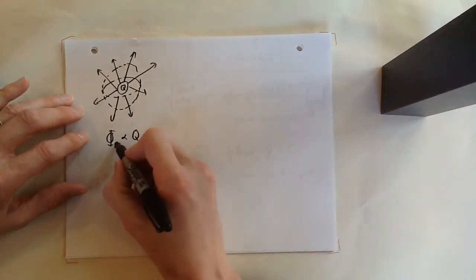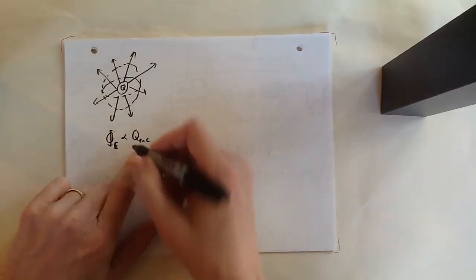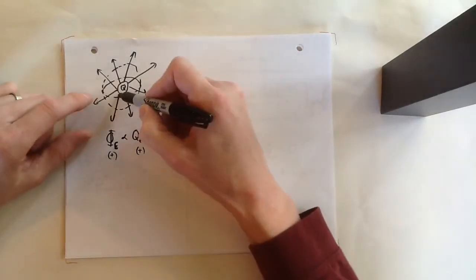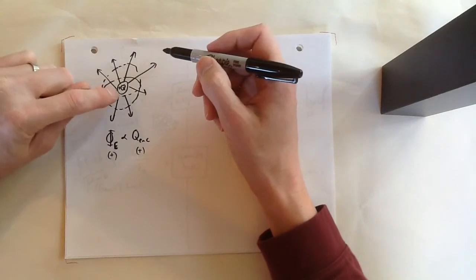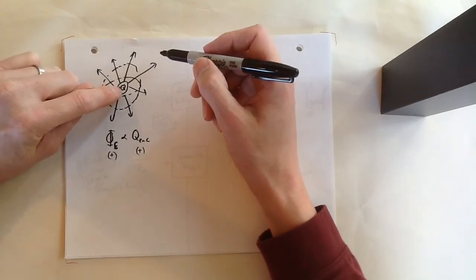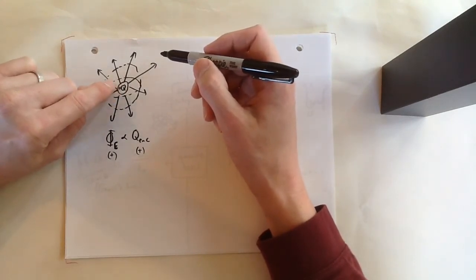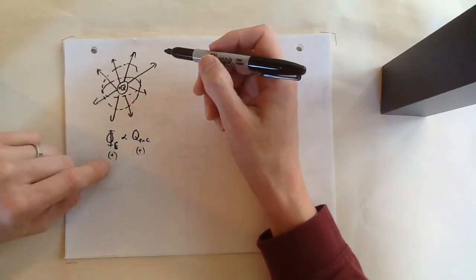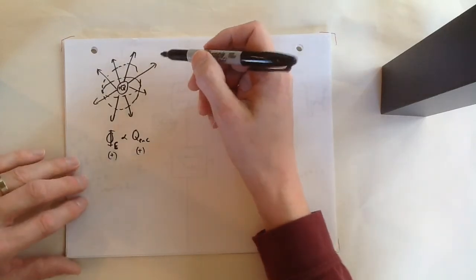So if you have positive charge enclosed, you will count positive flux. That's because, for instance, if these electric field lines start on this positive charge, they'll pass through the surface only once, they'll get counted only on the way out as positive flux, and that's how it works.